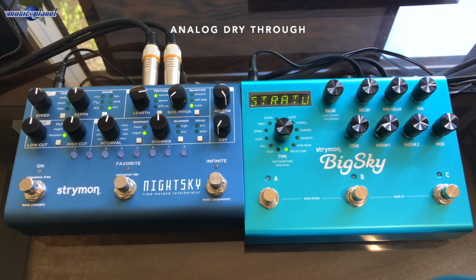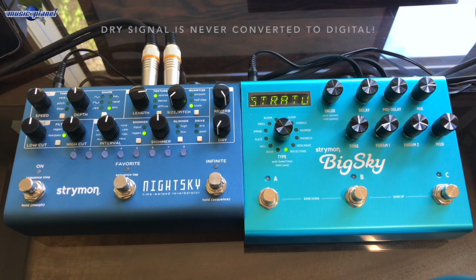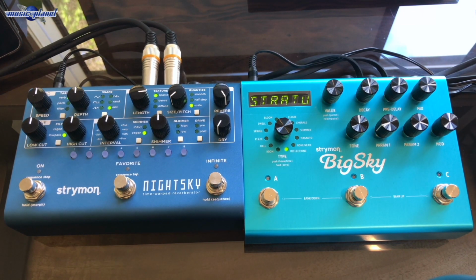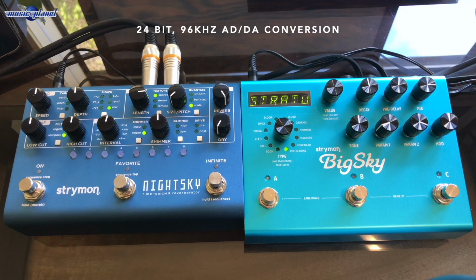Both pedals feature Strymon's top-of-the-range analog dry path, with your dry signal never being converted to digital, which preserves your original tone as closely as possible. The Night Sky features an analog JFET preamp, and both pedals have a 24-bit 96 kHz A to D and D to A conversion, top of the range.